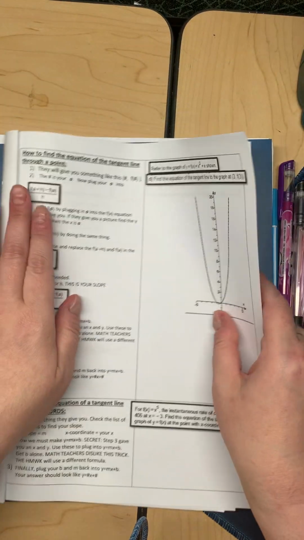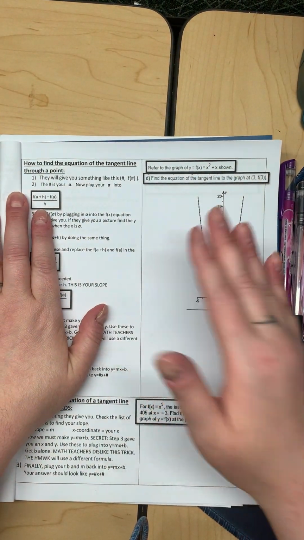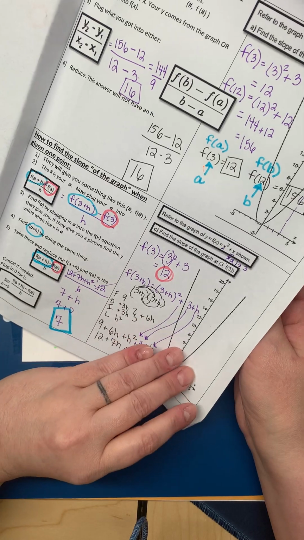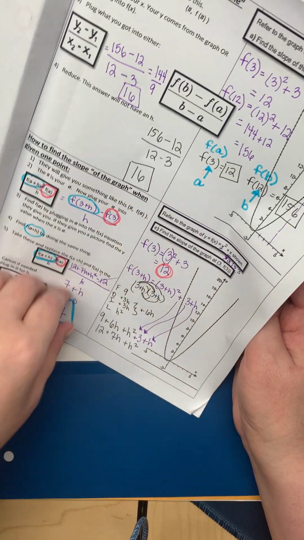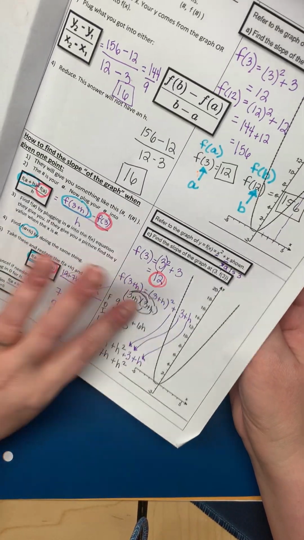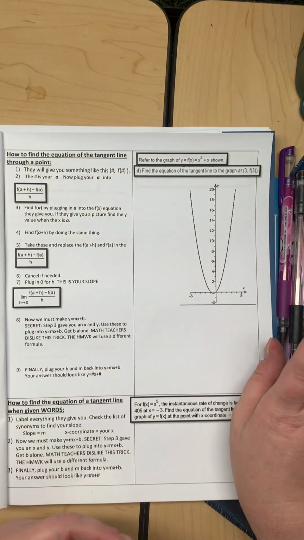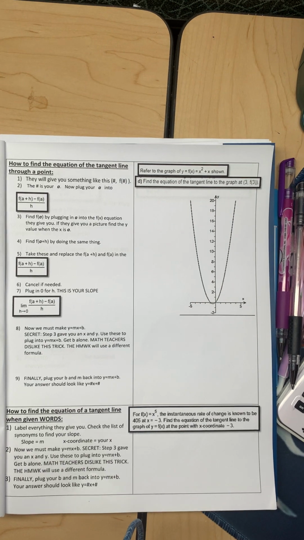Okay, so to find the equation of a tangent line, it's pretty much all the same work as the slope of a tangent line, only there's an extra step. So everything I'm about to do on the next problem is already written on this previous page, but you might not have watched the last video, so I'm just going to do it all over again. If you get bored, just fast forward.